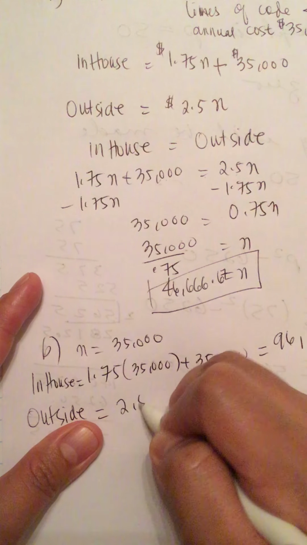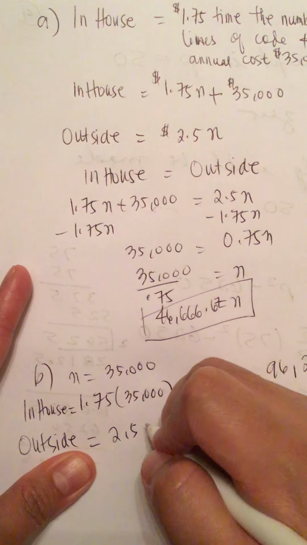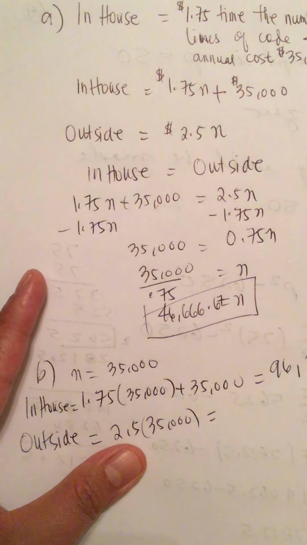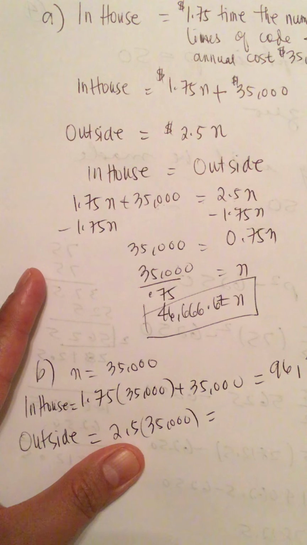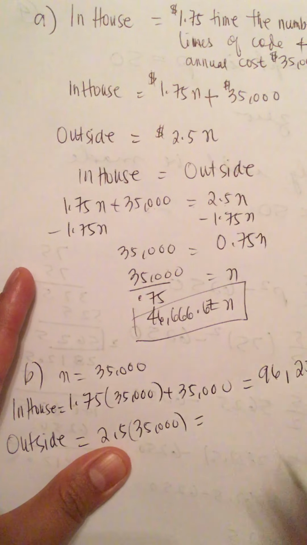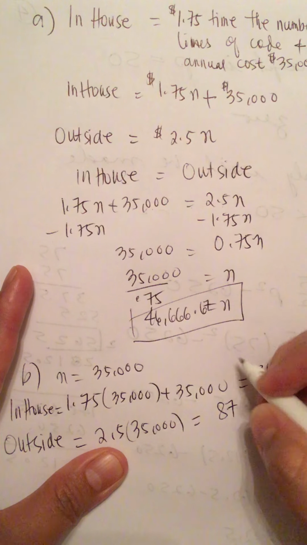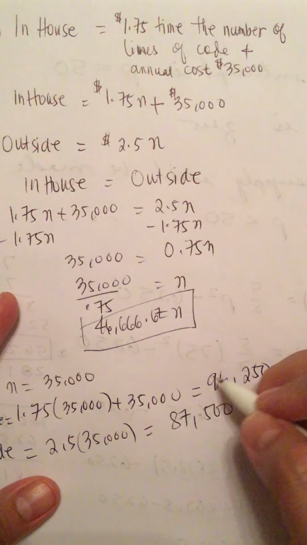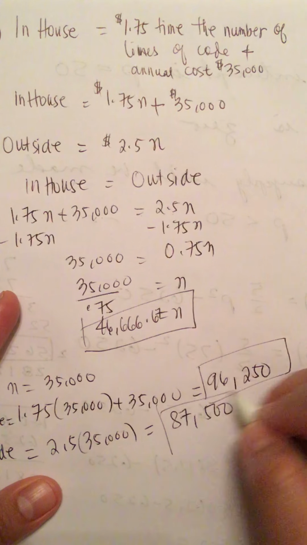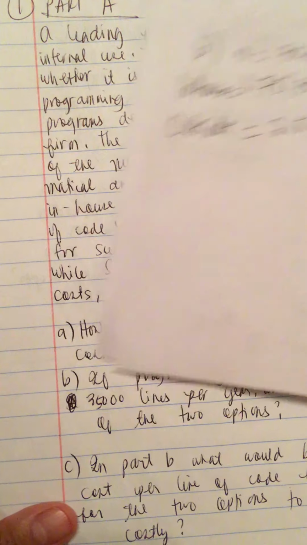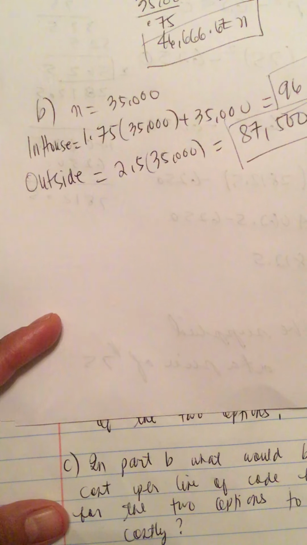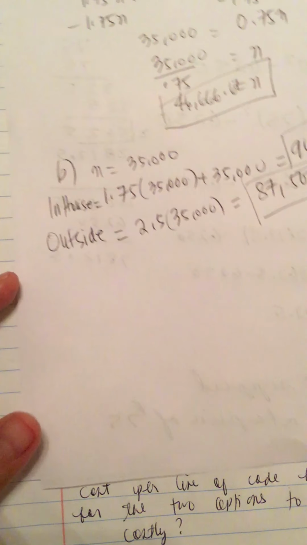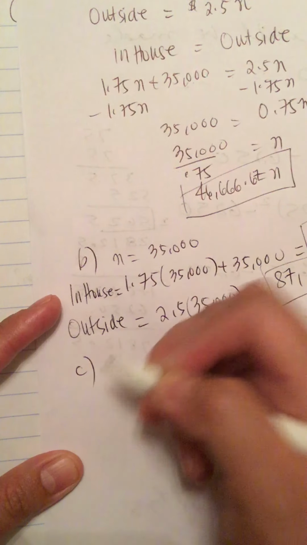Now the outside is equal to 2.5 times 35,000. So this is equal to 87,500. So that's B. In part C, what would the in-house cost per line of code have to be for the two options to be equally costly? So C.